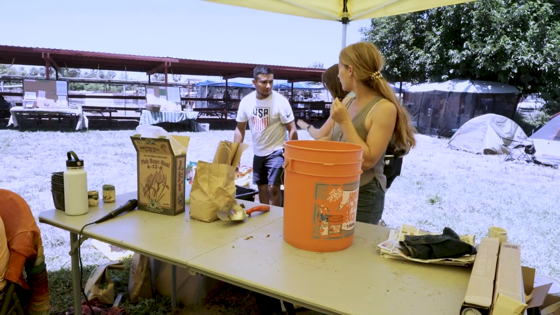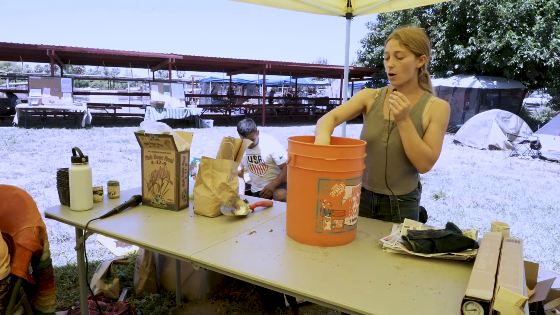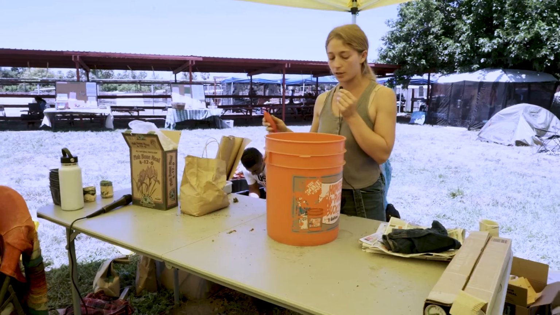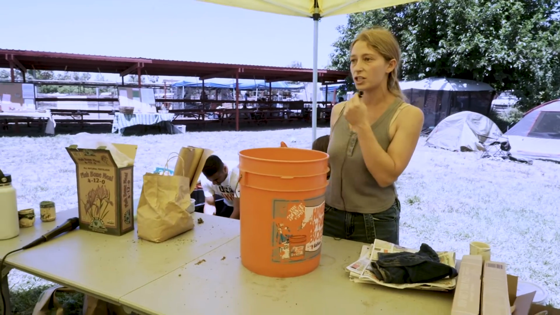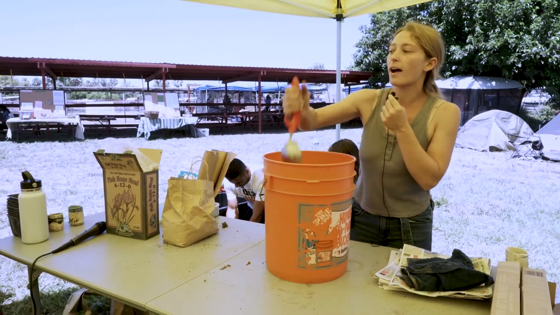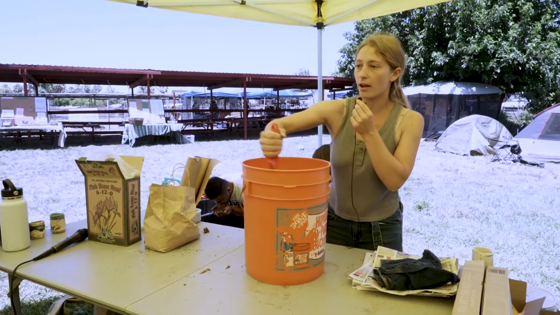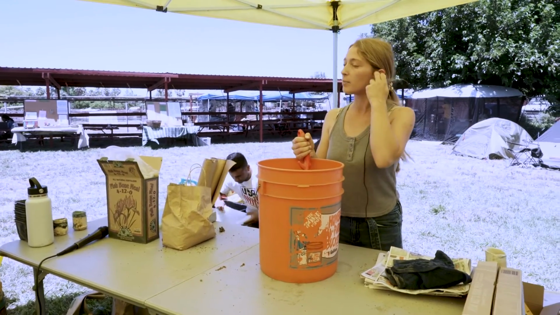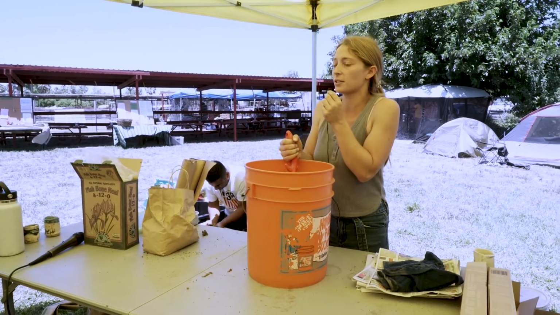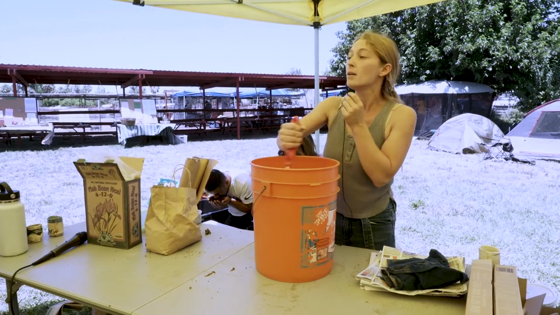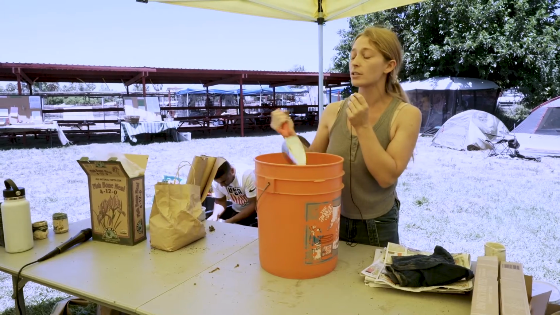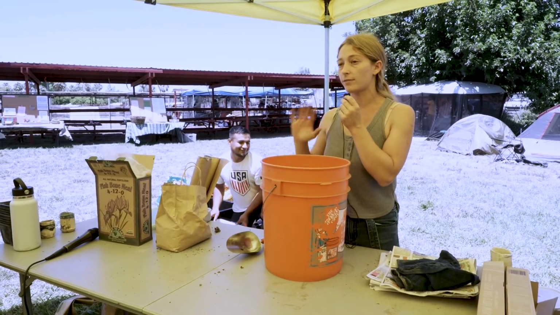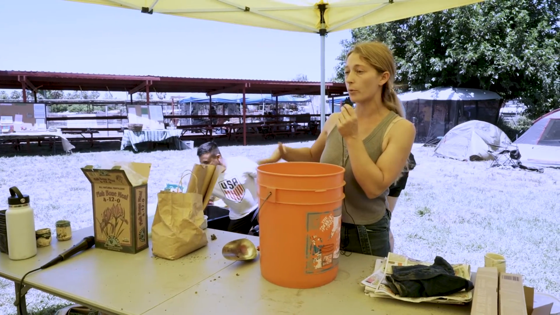You're gonna fill up that bucket all the way to the top, and then you're gonna go for a really witchy, stirring the cauldron vibe, and just stir it up. I recommend doing it for a good amount of time, at least 5 minutes, or as long as your arm can handle it, making sure it really gets mixed in at first. And then you want to let it sit for up to 48 hours.